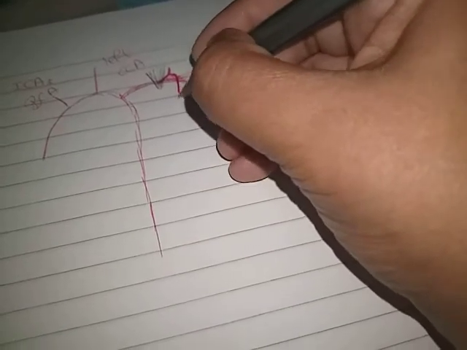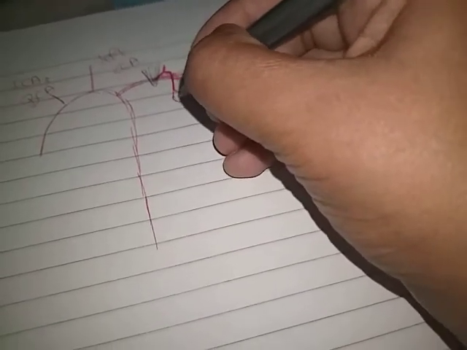Now what it does is that it gives me 2 posterior intercostal arteries to spaces number 1 and 2. So the first 2 intercostal arteries come from the highest intercostal artery, which is a branch of the costocervical trunk, which comes from the second part of the subclavian artery.